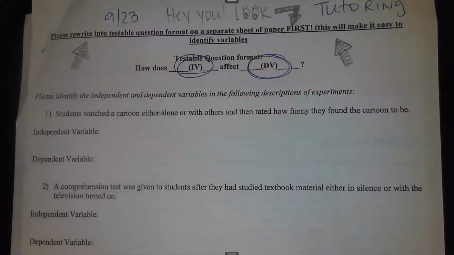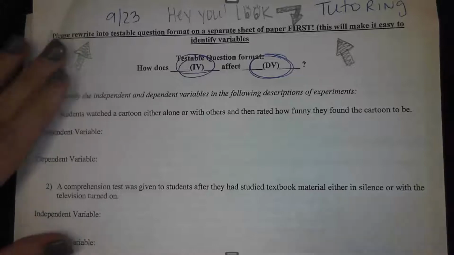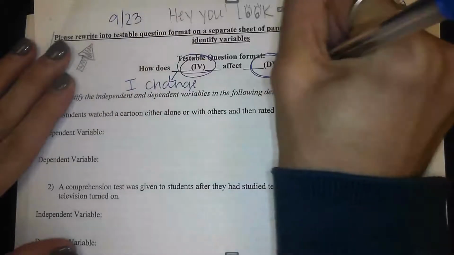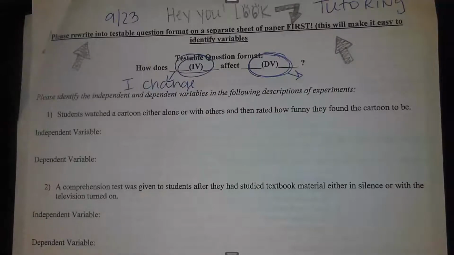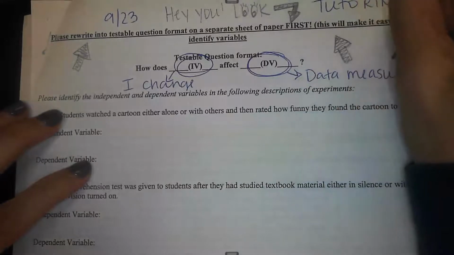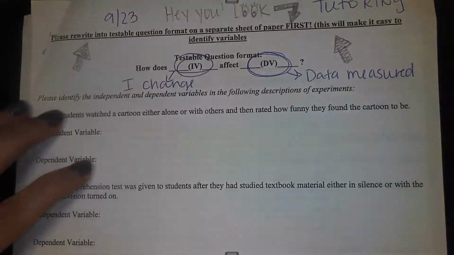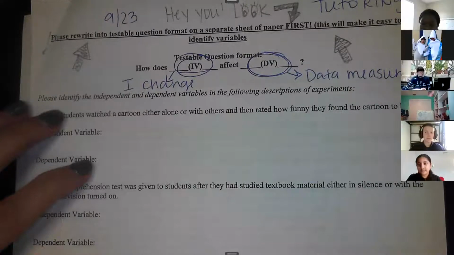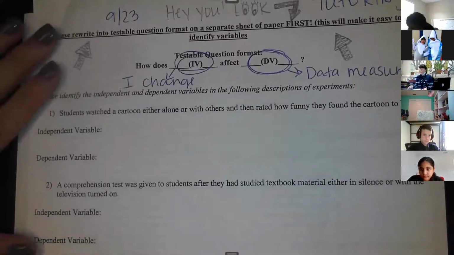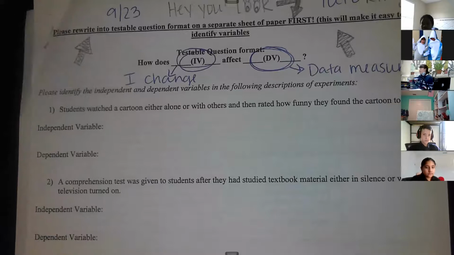What is the independent variable, Landry? What I change, right? What is the dependent variable, Kyle? The data that's measured. Perfect. So I have what I change and the data that's measured. So we're going to practice the variables just like before, and then we're going to apply them to experimental design, just like in the test questions, okay?